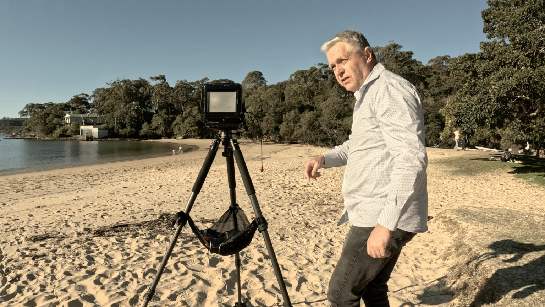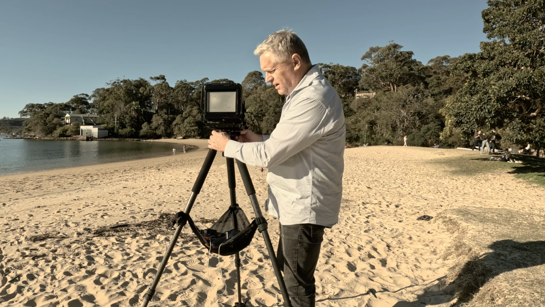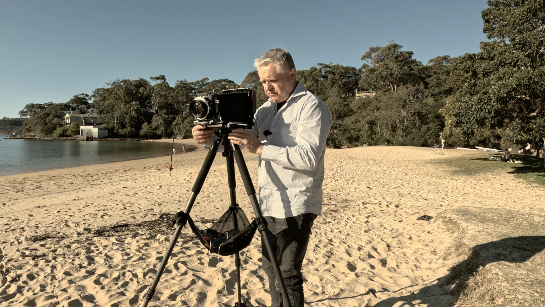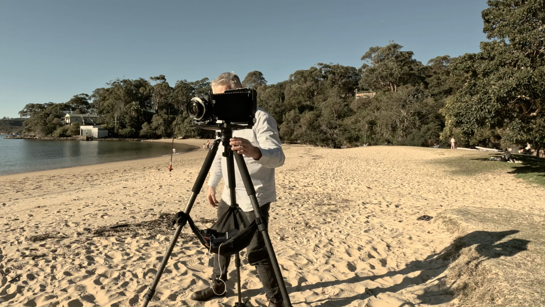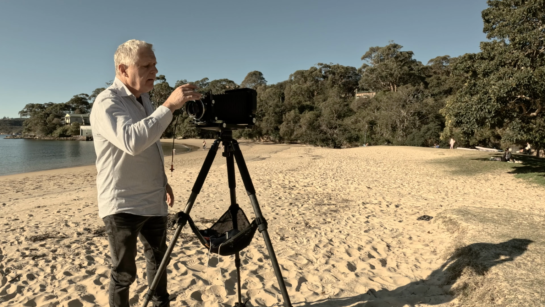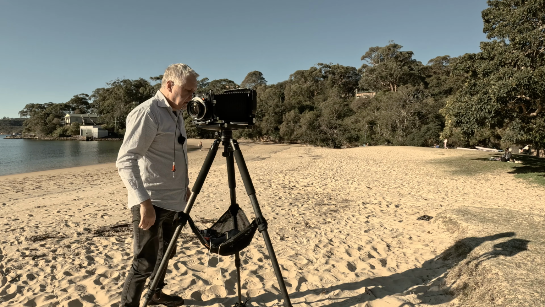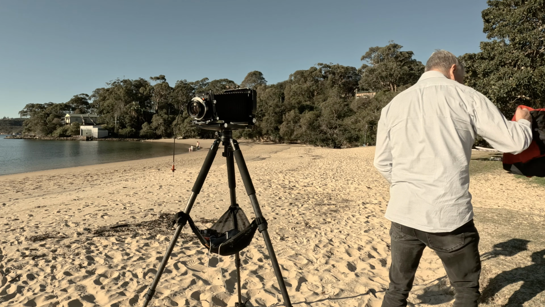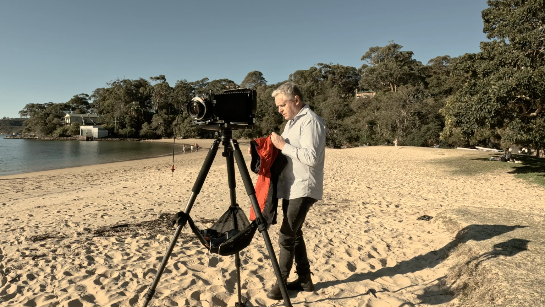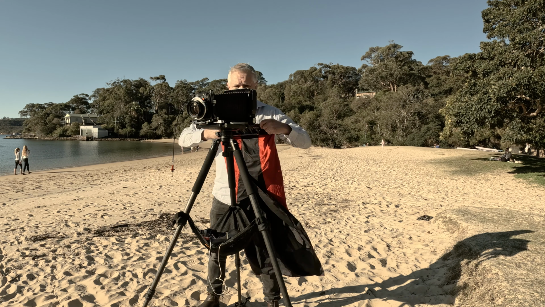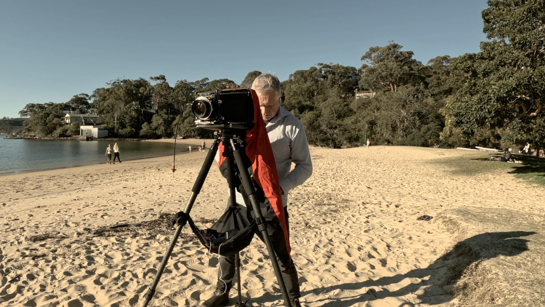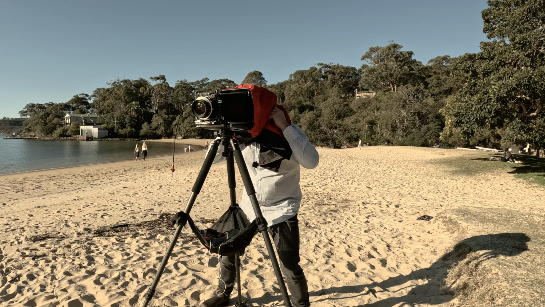Now I'm going to turn the camera into the sun. I'm probably going to end up with some horrible flare, but let's just see how we go, because there's really not much else I can do. Right. Uncock that, open it up, open it up. Okay, that's my new composition there.